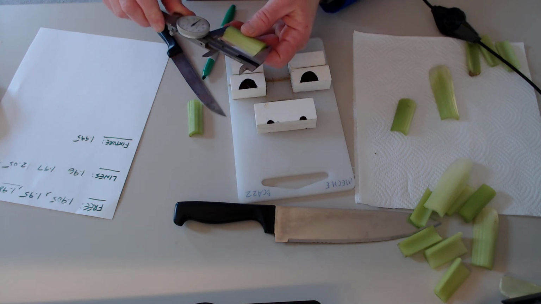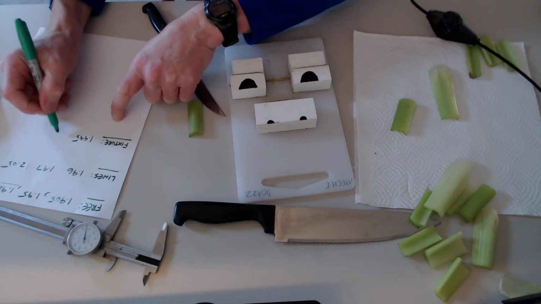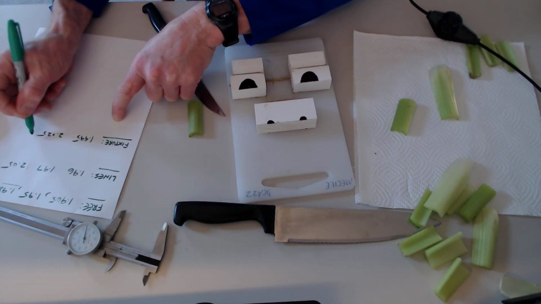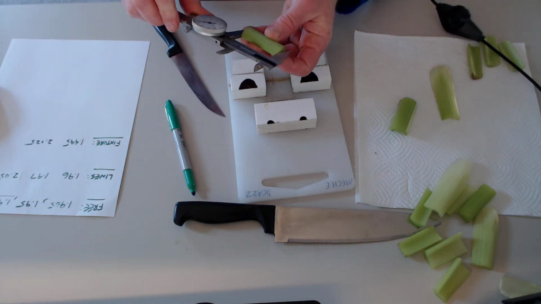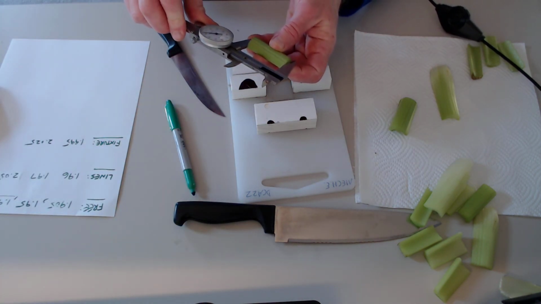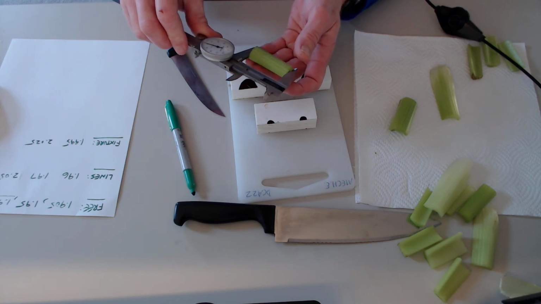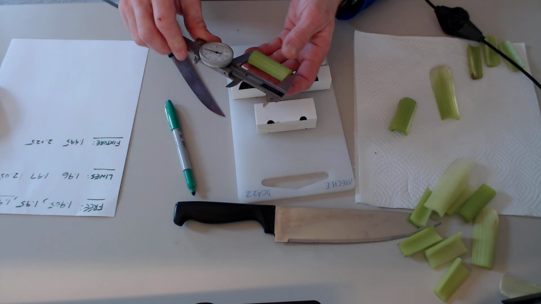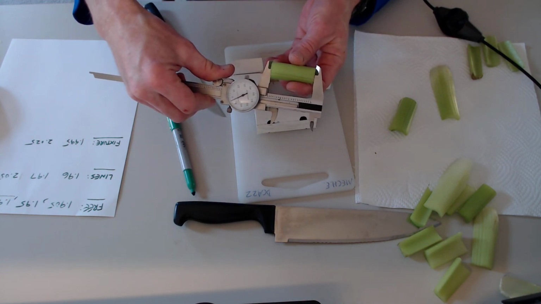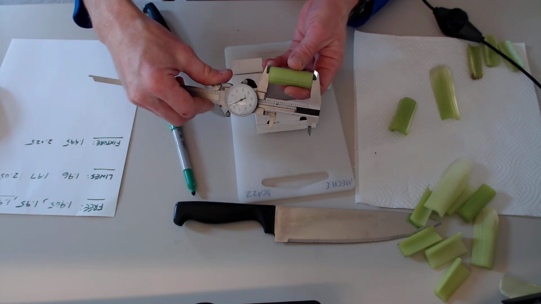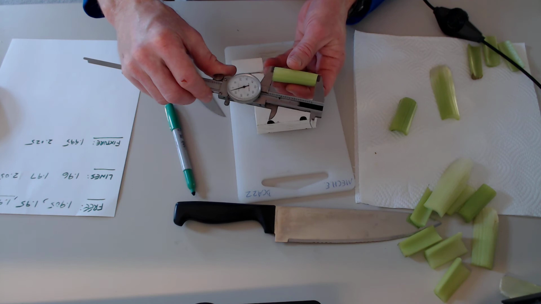Okay, this one's a little bit over, 2.025. And then my last piece here, my third sample. And again, we're just doing these for a little bit of anecdotal evidence on each one. That one's money. Right on the money, 2.000. Now notice, if I squeeze a little bit harder, it's 5 thousandths shorter. If I turn it sideways, it's a little bit short.